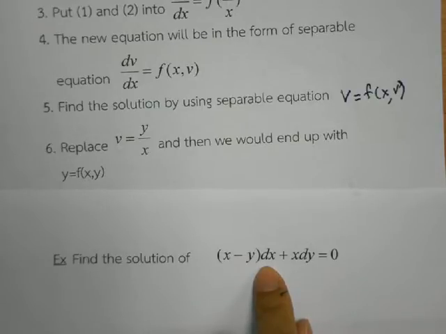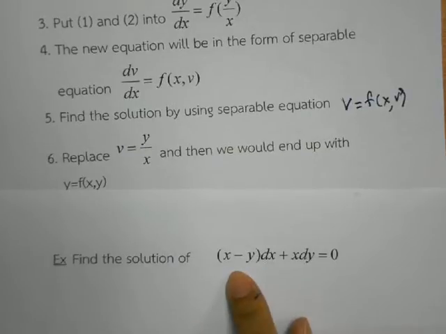Now, the second method that I am teaching you is the homogeneous equation. So we got to figure out whether this equation is homogeneous. The definition says that if this equation is a homogeneous equation, then you should be able to write dy by dx as a function of y over x.